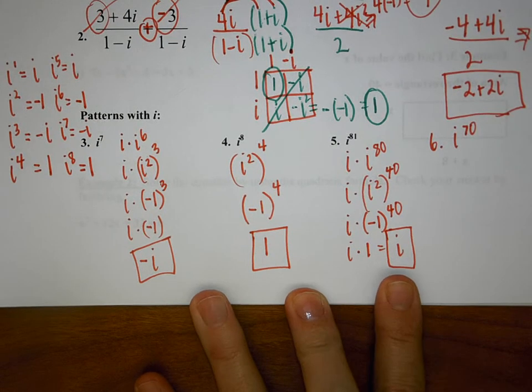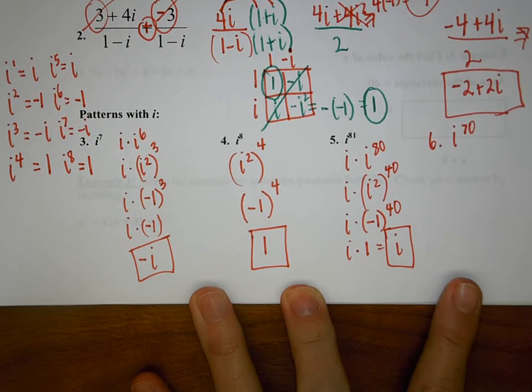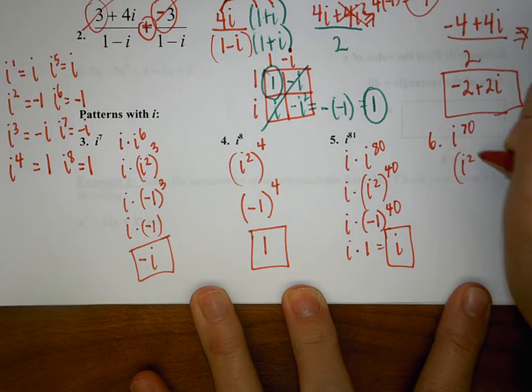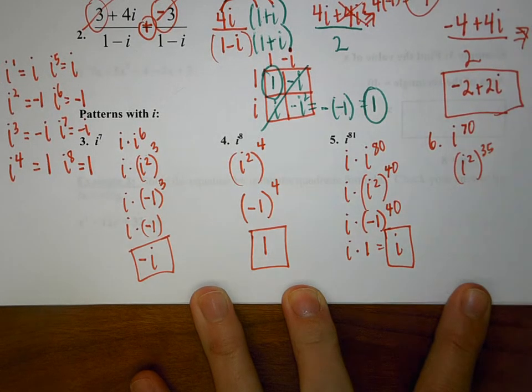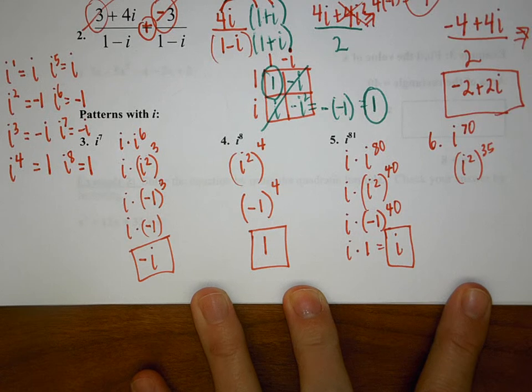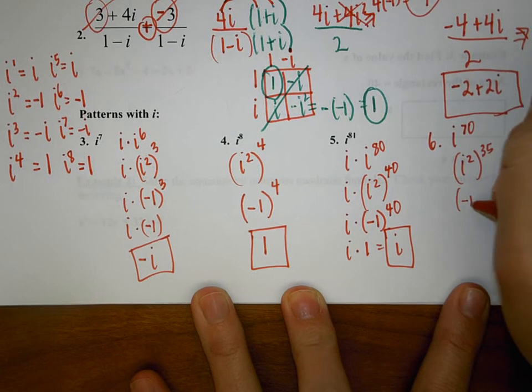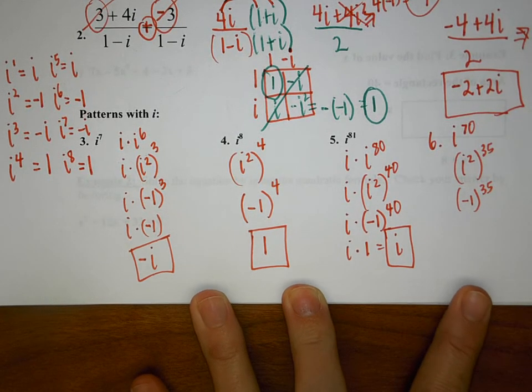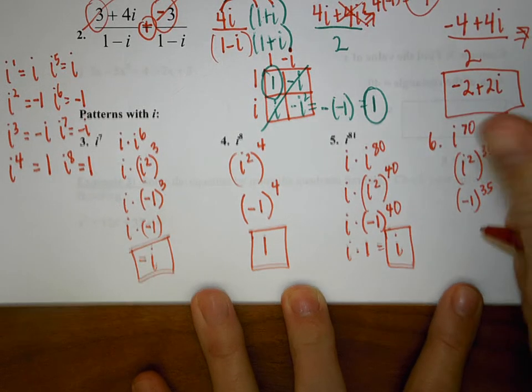Okay, so it's going to be I squared to what exponent? To the 35th. Oh, so it's negative 1. Negative, because 2 times 35 makes 70. So then you'd have negative 1 to the 35th power, and you'd end up with a negative 1.